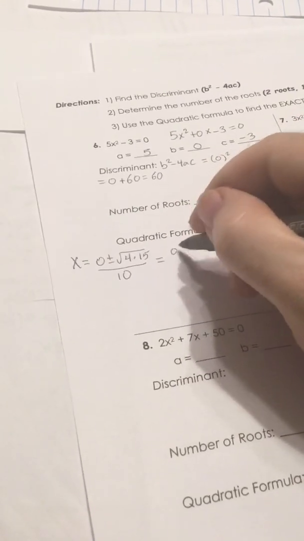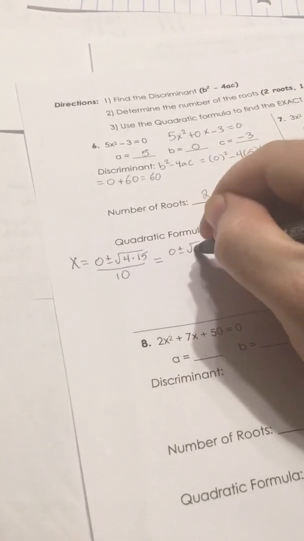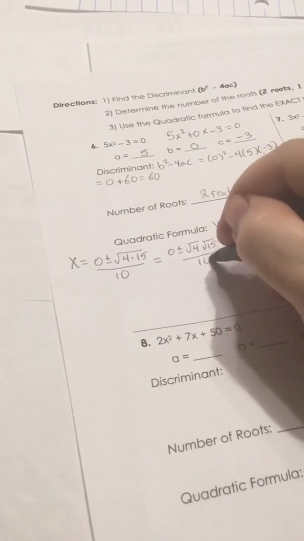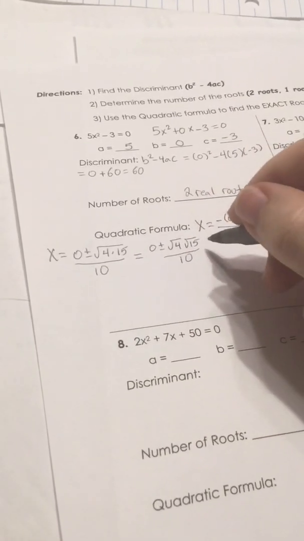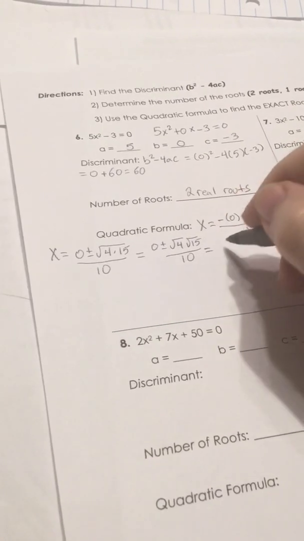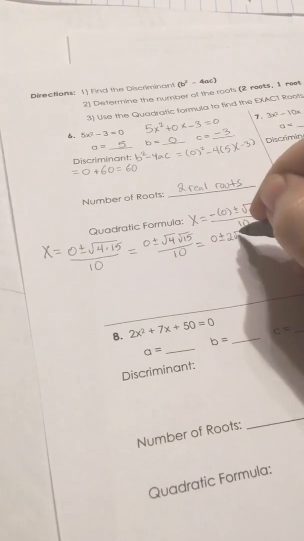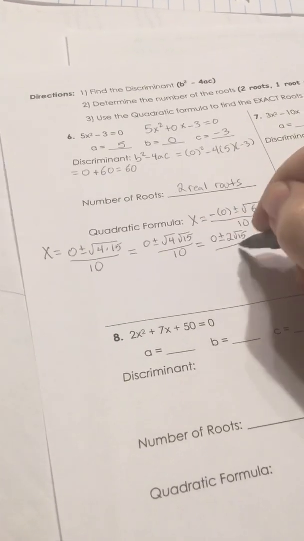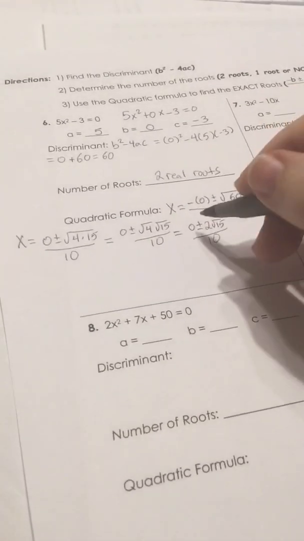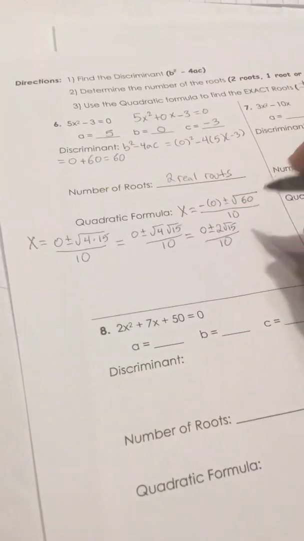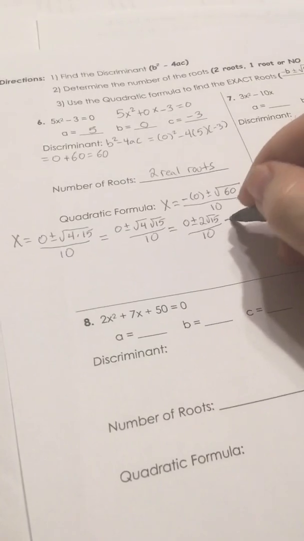That's going to be equal to 0 plus or minus the square root of 4 times the square root of 15, all over 10, which is going to be equal to 0 plus or minus 2 square root of 15, all over 10. 0 plus anything or 0 minus anything is just going to be itself.